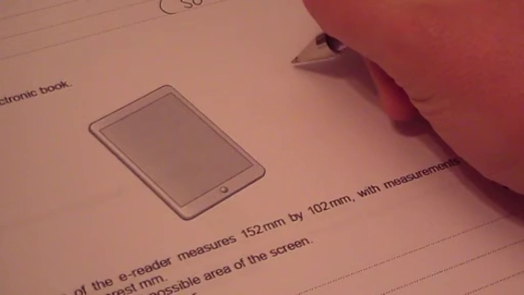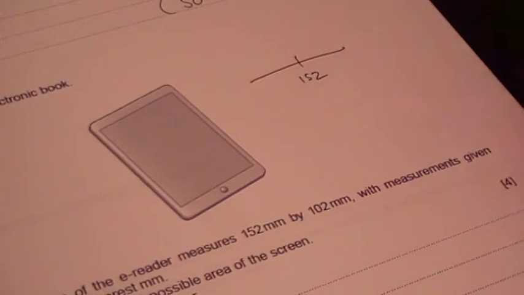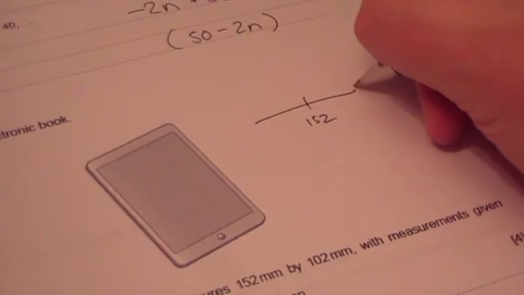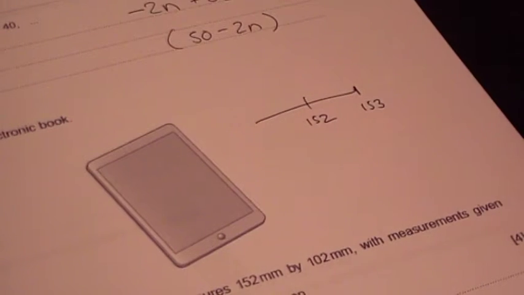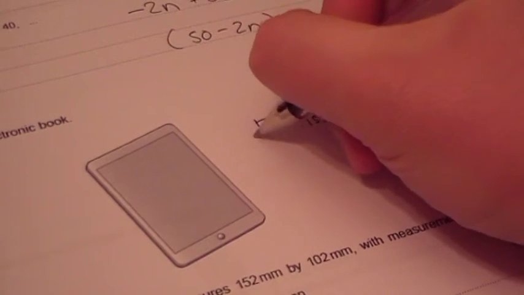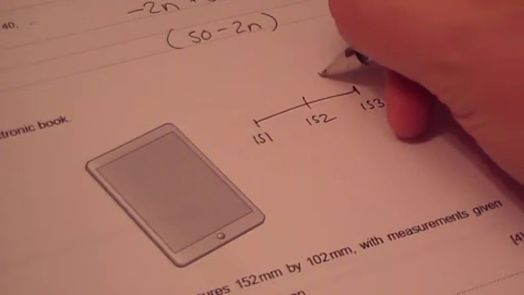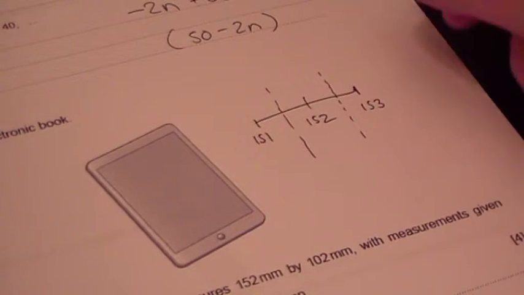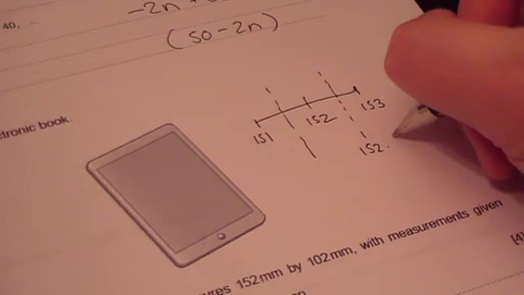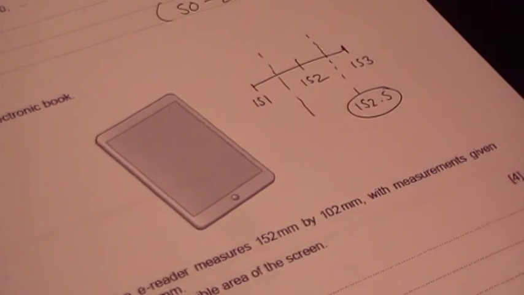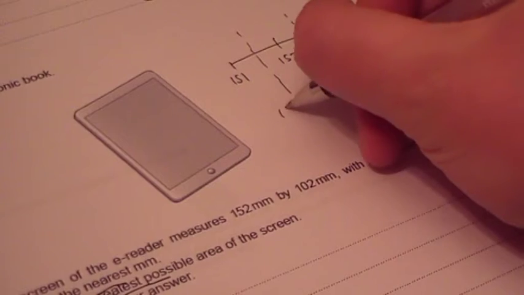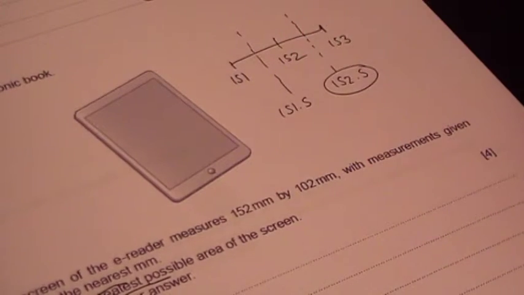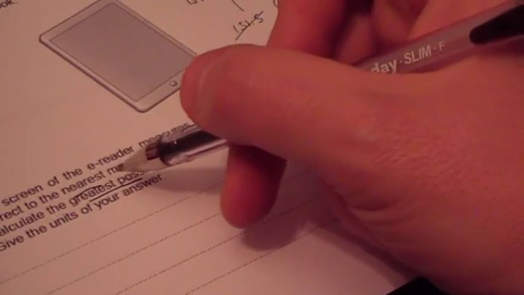Now, if I'm dealing with 152 to the nearest millimeter, well, if I add a millimeter on there, that's 153. Take one off there, 151. Remember my bounds then are these halfway points between these two numbers. So 152.5 would be my greatest. The lower bound is 151.5, but I don't need that today because it's asking about greatest.